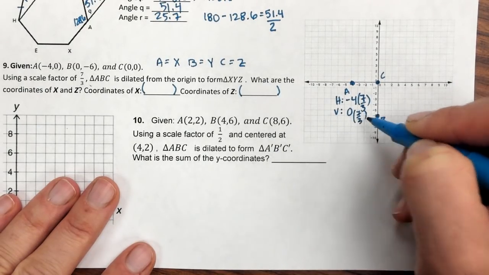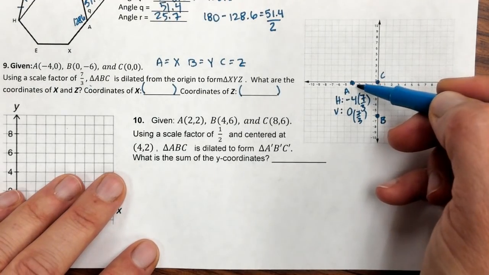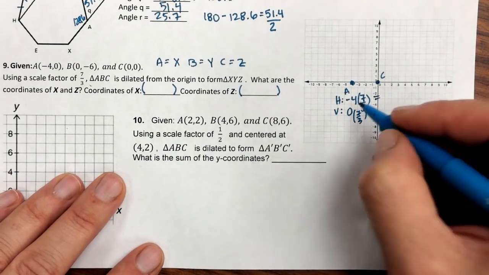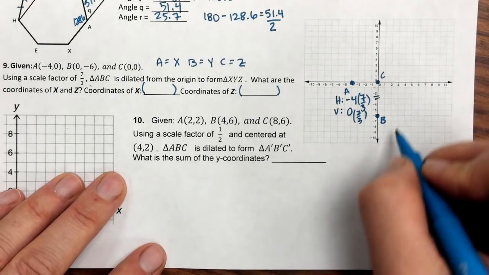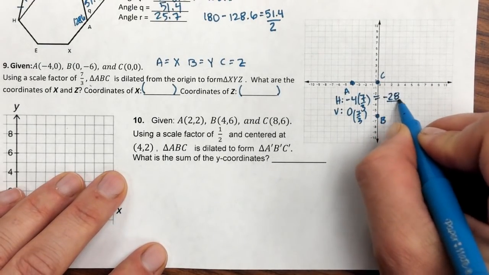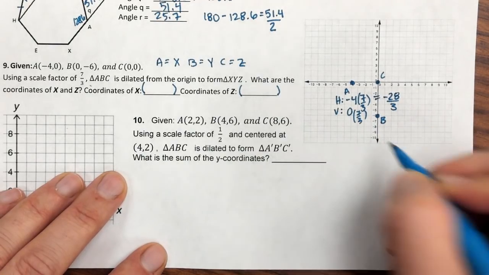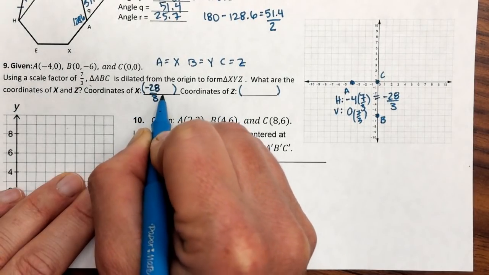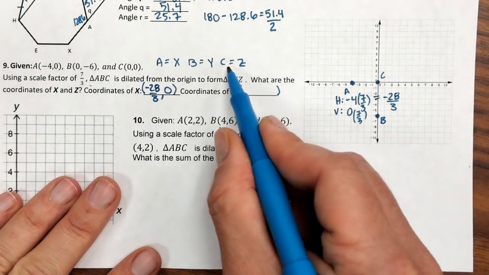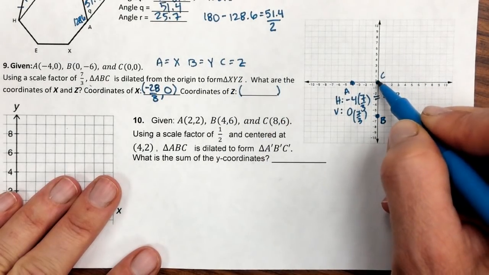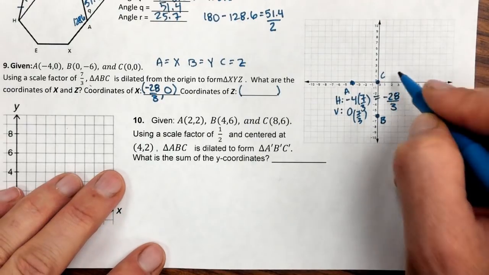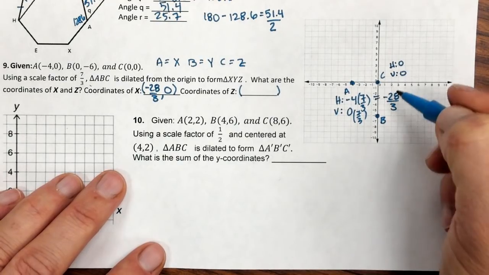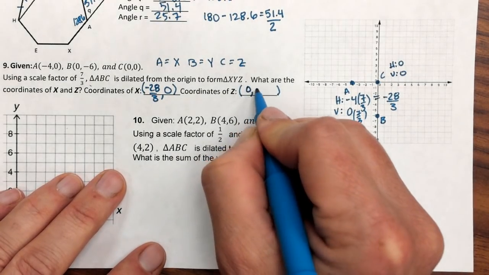So 0 times 7/3 is 0. Instead of going negative 4, negative 4 times 7/3 is negative 28/3. And 0 times 7/3 is just 0. So our point is negative 28/3, comma 0. And our Z is our C. Well, C is the point of dilation. There was no vertical or horizontal movement. Horizontal was 0, vertical was 0. So 0 times 7/3 is 0, and 0 times 7/3 is 0. So it ends up at 0, 0.